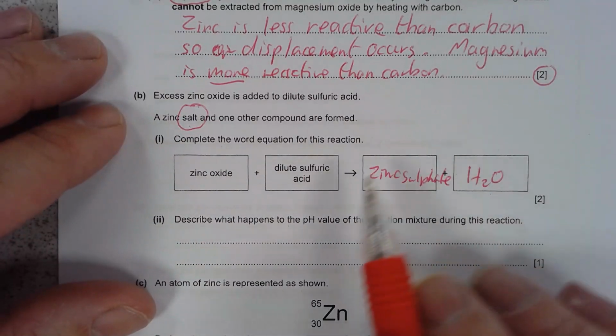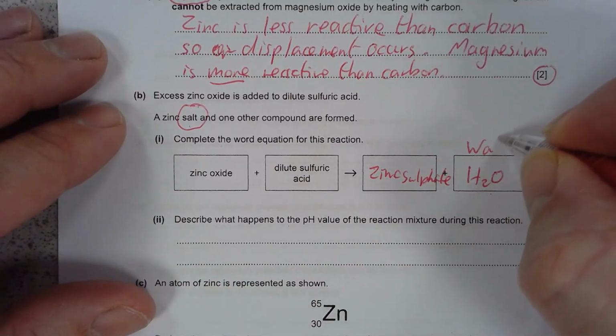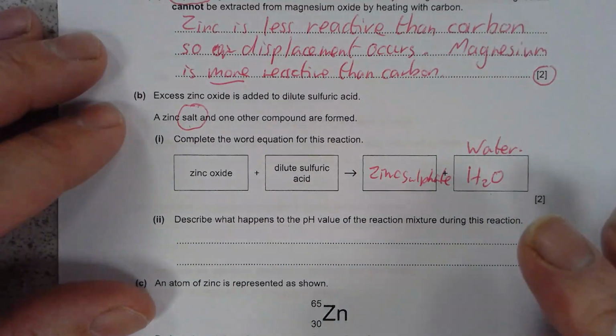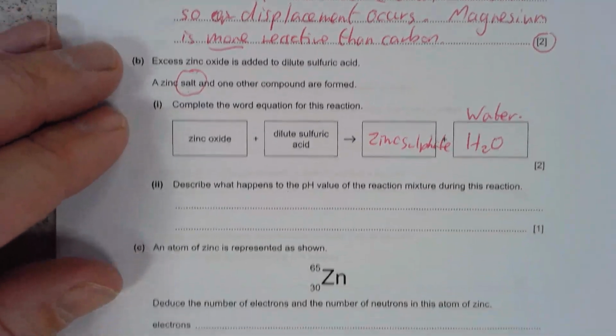What's wrong with my answer here? It's a word equation. Write the word, okay? You'd probably get away with it in an exam, in reality, but really we want to be precise. We want to answer precisely.